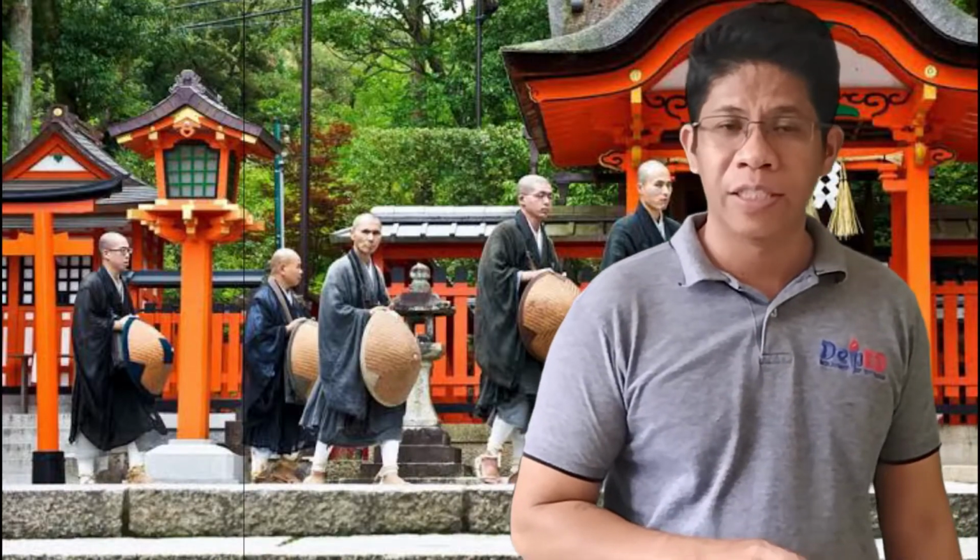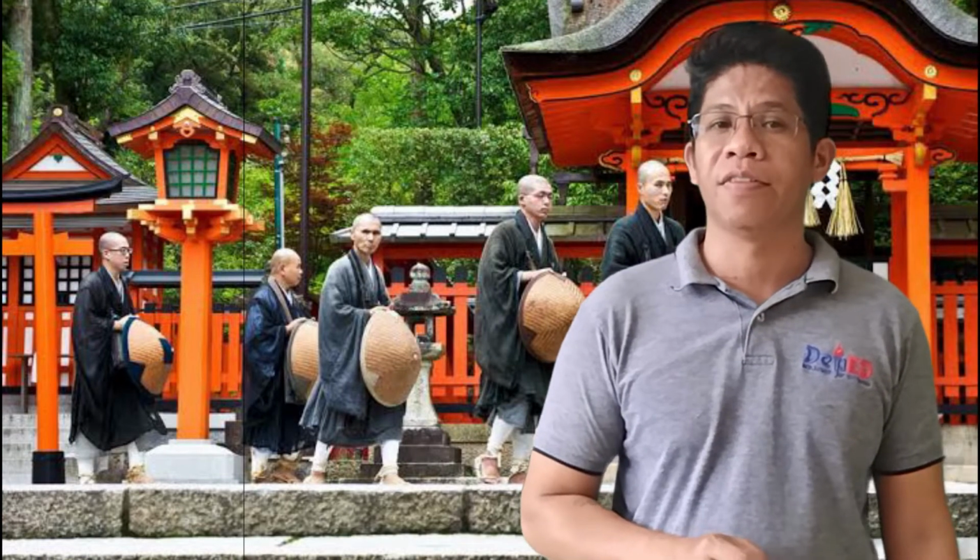On the other hand, the Eastern religions are, number 1, Hinduism. Hinduism originated from India. The other one, Buddhism, also originated from the land of India. The third one, Confucianism, originated from China. We have Taoism, which also originated in the land of China. And the last one is Shintoism, originated in Japan.